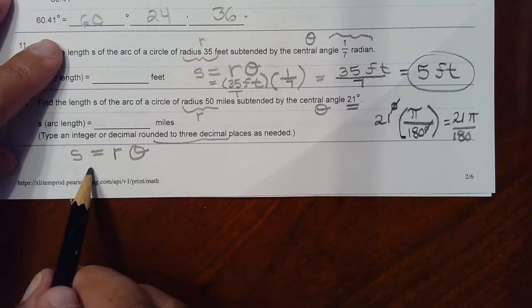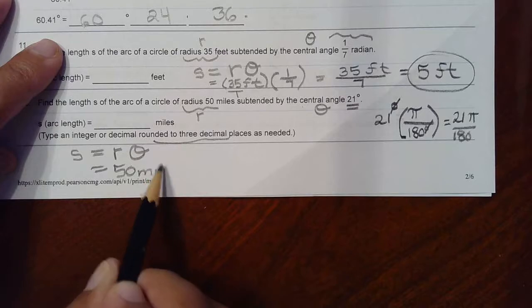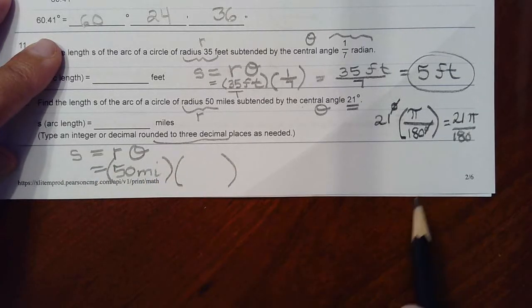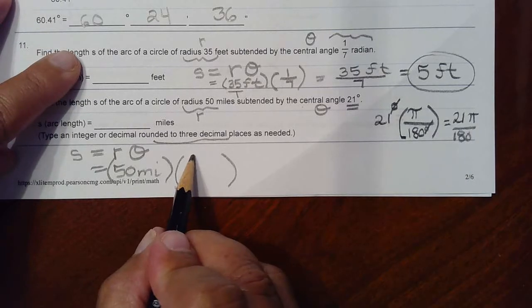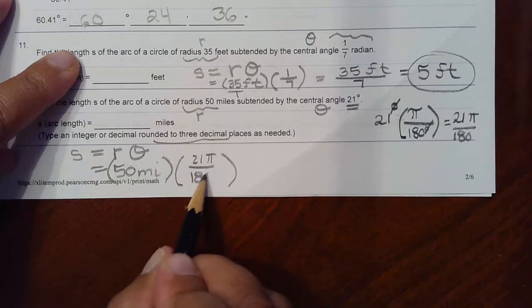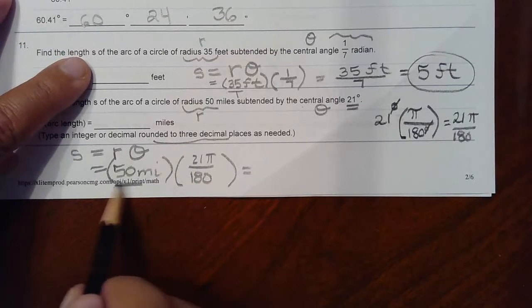Okay, so I haven't done any rounding yet. I'm putting the exact 50 miles that they gave me, and then I'm multiplying it by my theta now that it's in radian form, 21 pi over 180. Then I'm going to go to my calculator and only round off once at the end. Remember how to press this in.